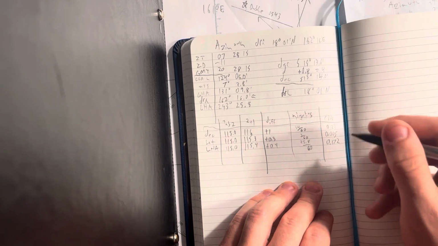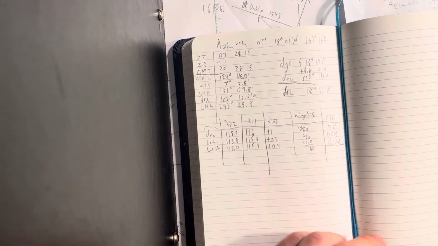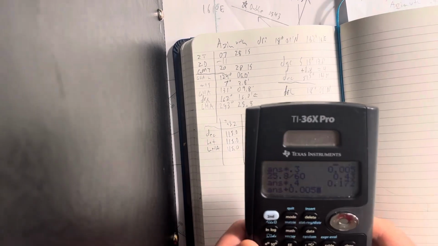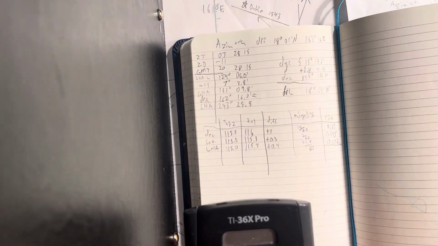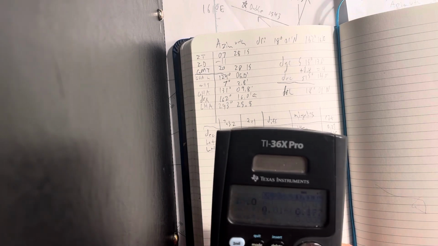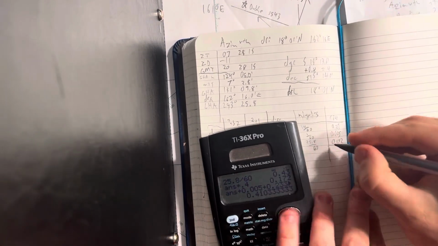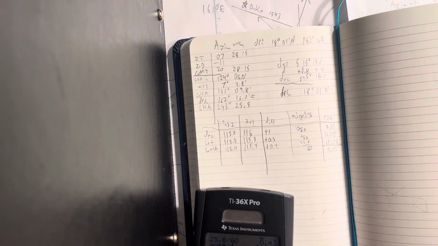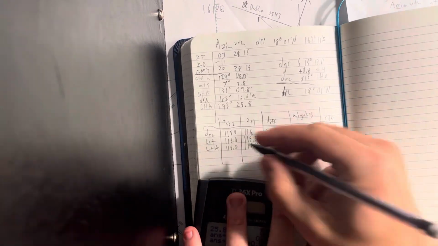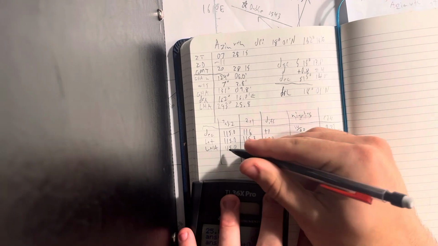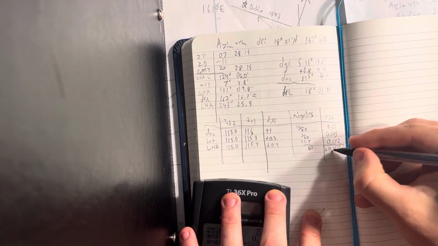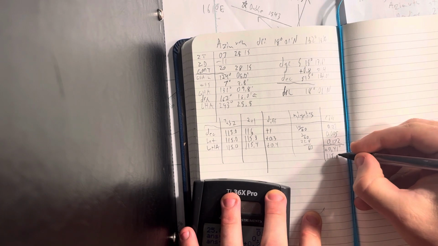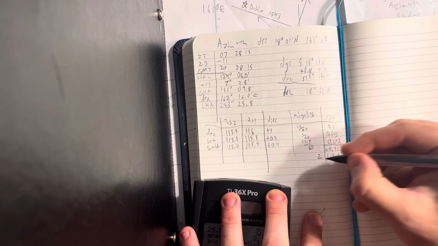These all happen to be positive, so we're just going to add them all together, and we get plus 0.05 plus the 0.23 repeating. We get 0.41 degrees. We're going to apply that positively to our base Z. So 115.0 plus 0.41 will be 115.4 degrees. And that is our Z.